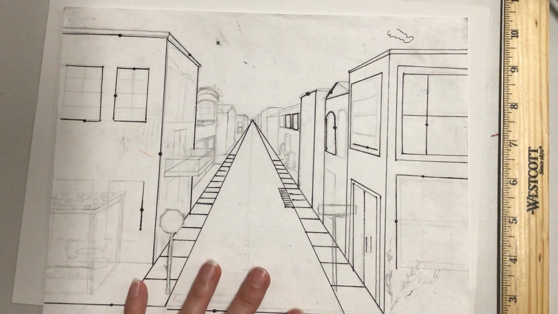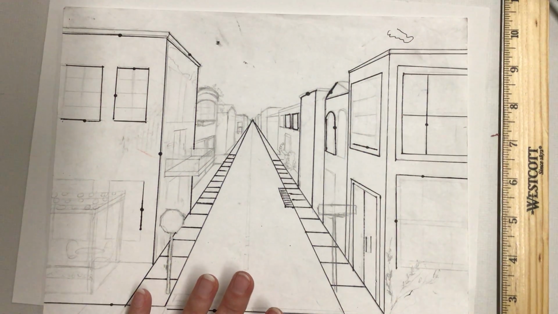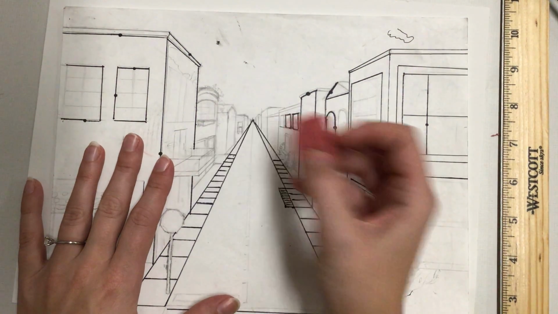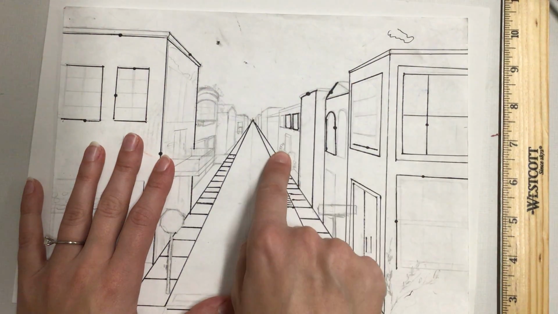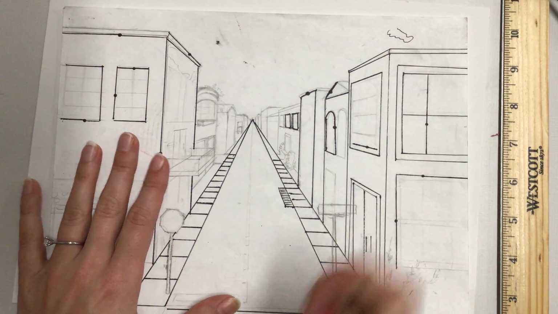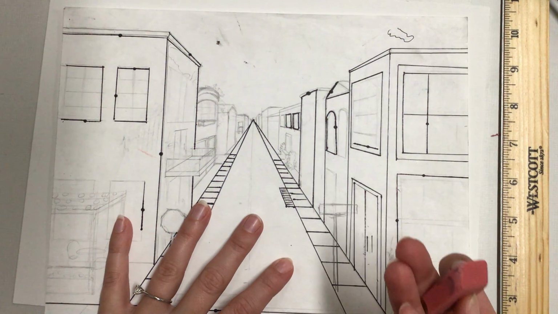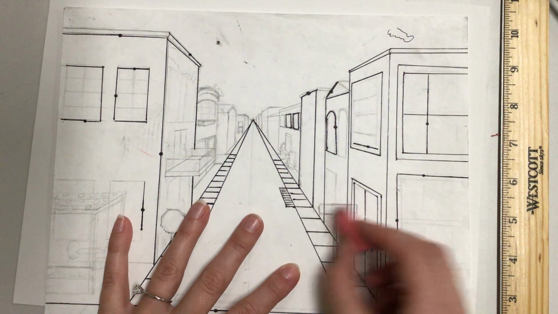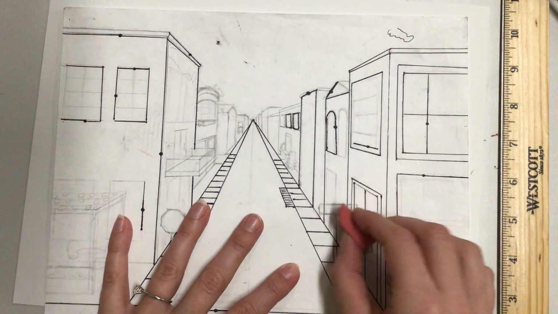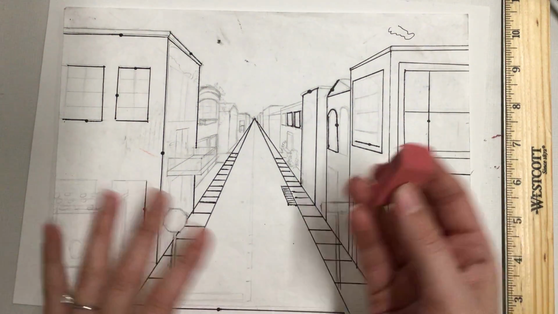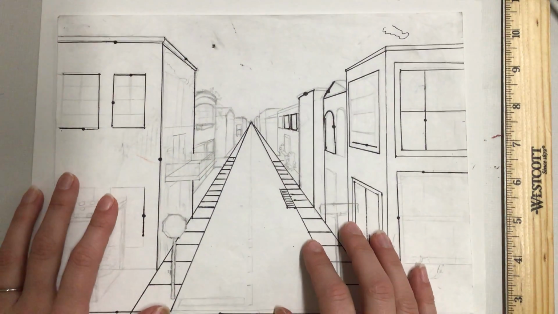What you want to do first is, with an eraser, lightly go over some areas if the pencil is really, really dark on paper. That just helps when you go over with the Sharpie so that your pencil lines don't show through. I wouldn't have to fully erase anything. I can just lighten it up a little bit if you feel like some of your pencil lines are pretty dark on your paper.